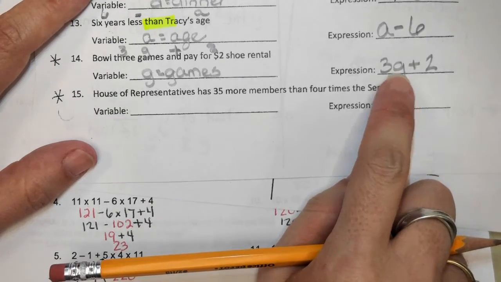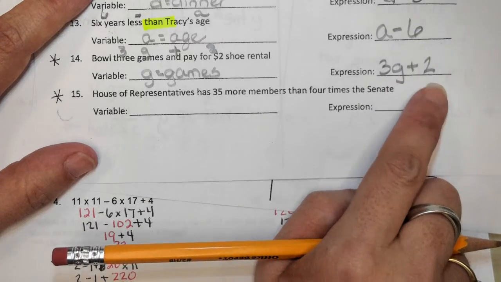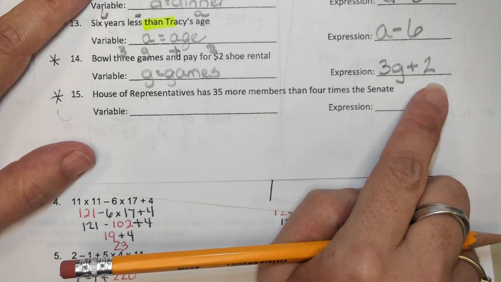If you bought 2 games, it'd be 2G. If you bought 14 games, it'd be 14G. But you always got to buy the shoes, unless you own them.